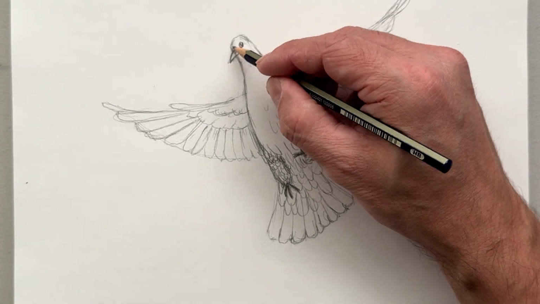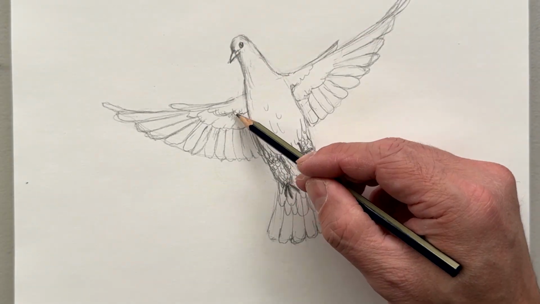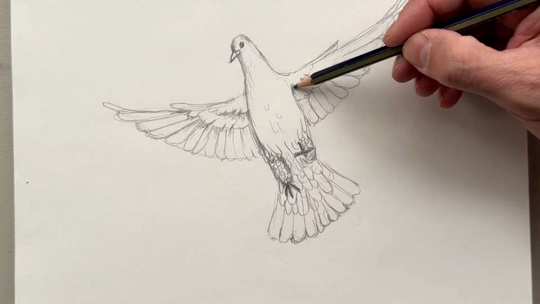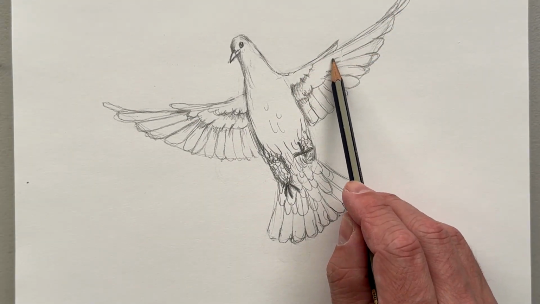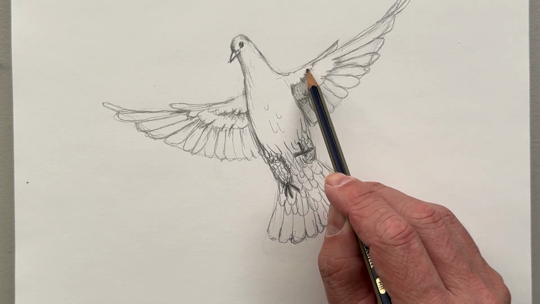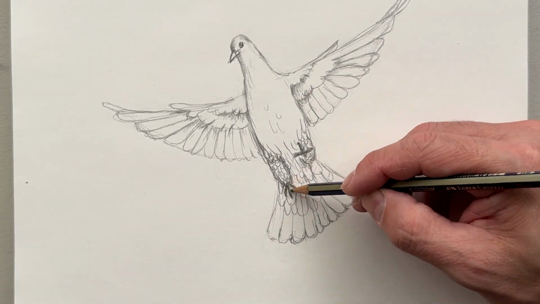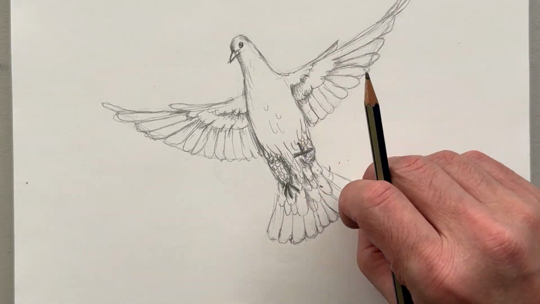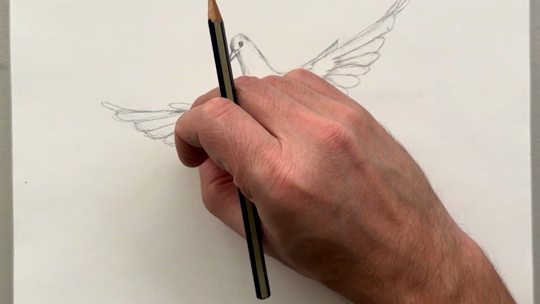So birds have unique textures and colors that make them visually interesting. So experiment with different shading techniques to create the appearance of feathers. And then pay attention to the colors and the patterns found in the specific bird species that you're drawing. This will help bring your bird to life and make it more realistic.